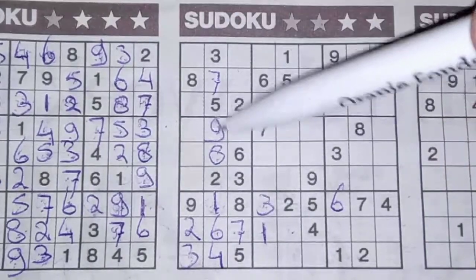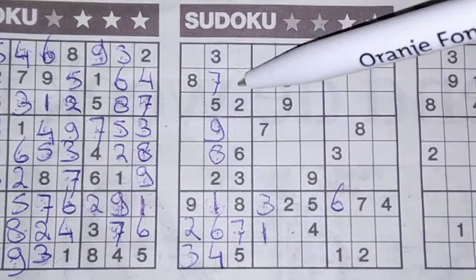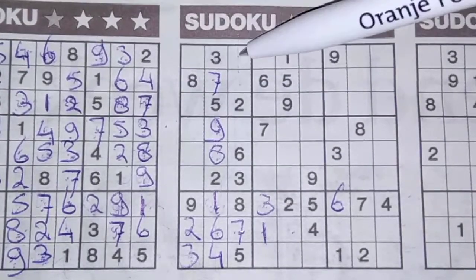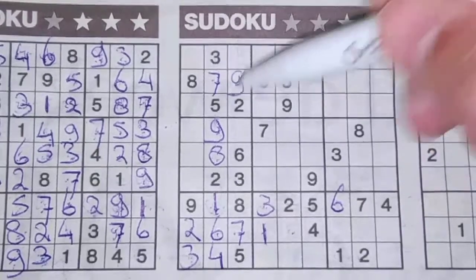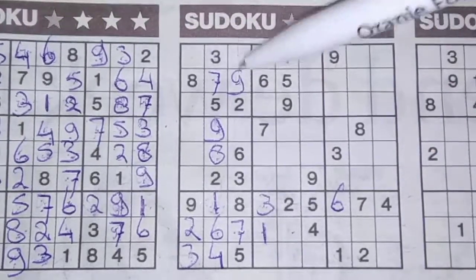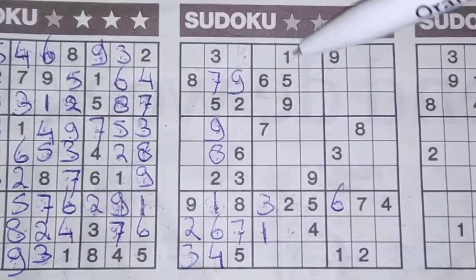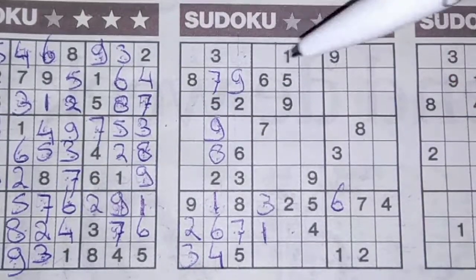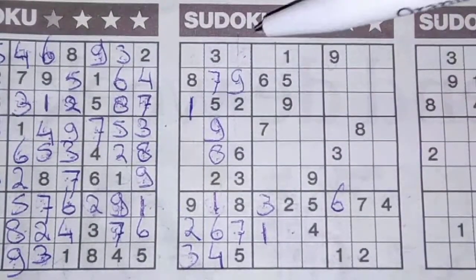9 in this column, 9 in the second column, so in the third column the only two places for the 9 should be here or there, but I see here 9, no 9 there. 9 should be here. 3 missing numbers now in this big square. One of the missing numbers is a 1. We see here 1, so no 1 in these 2 boxes. 1 box left for the 1 should be here.